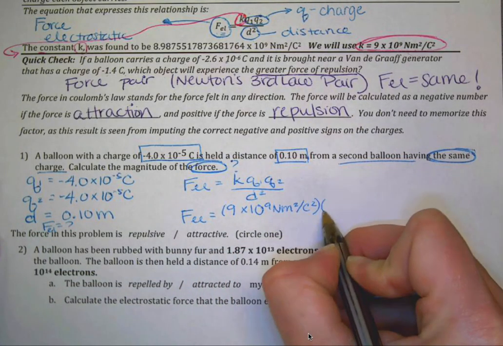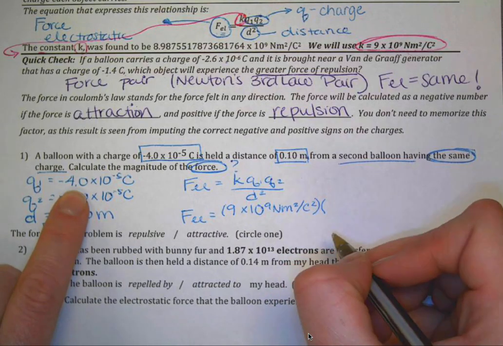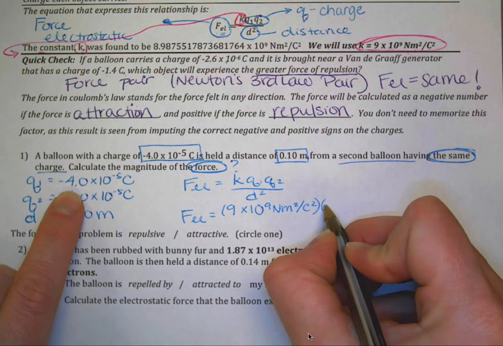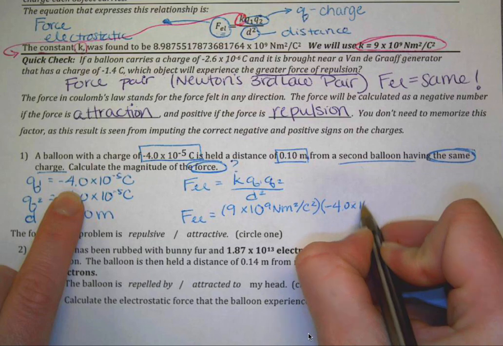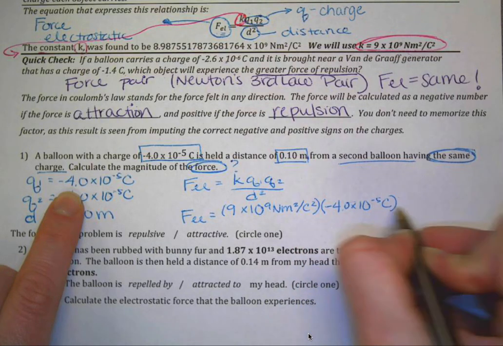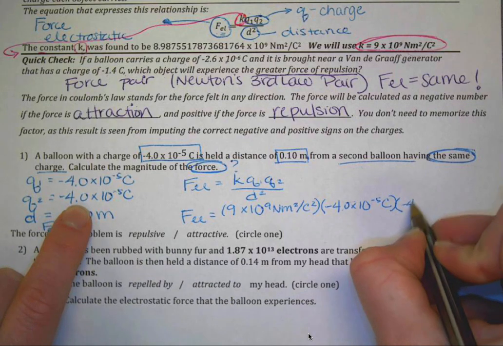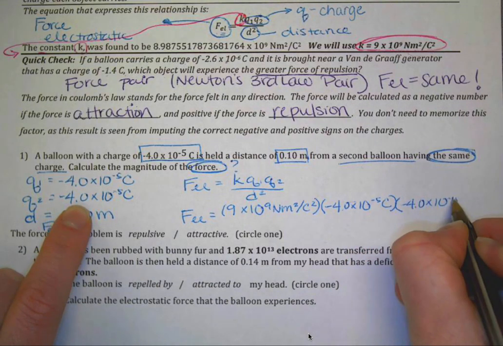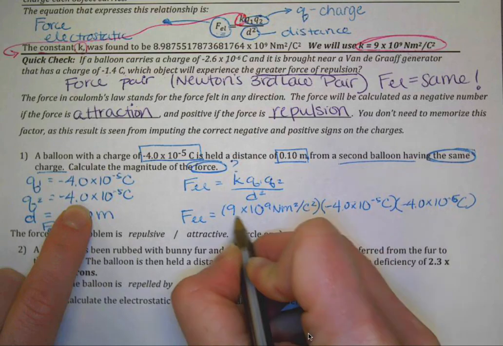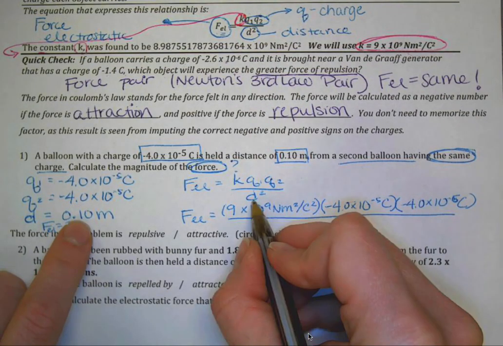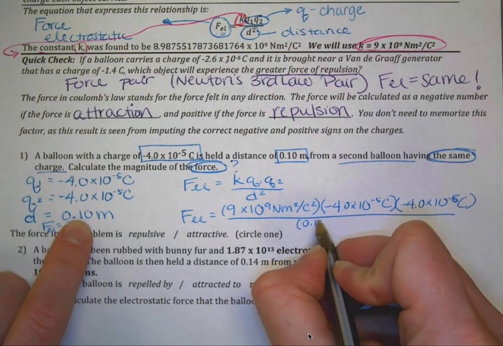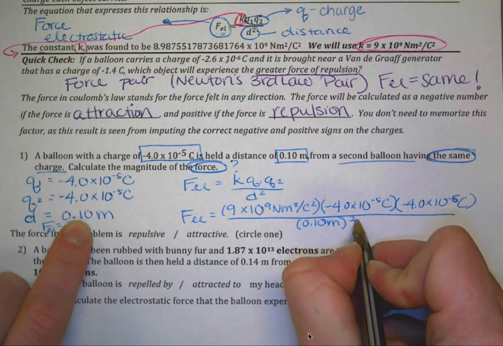We're multiplying that by our charge 1, so Q1 is negative 4.0 times 10 to the negative 5th coulombs, times Q2, which is negative 4.0 times 10 to the negative 5th coulombs, all divided by our distance squared, so 0.10 meters squared.